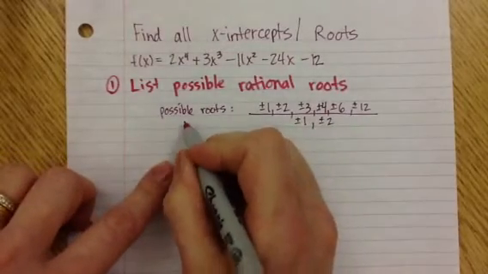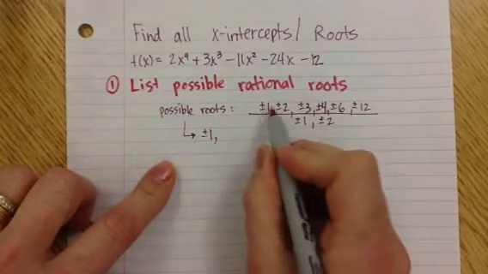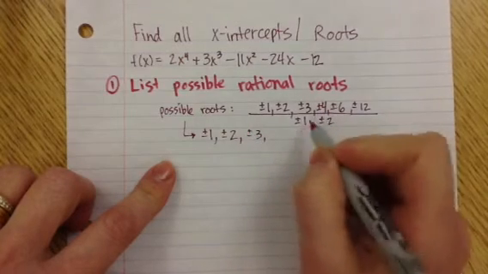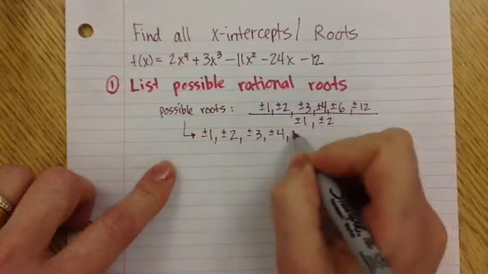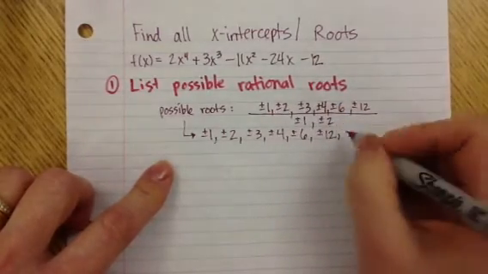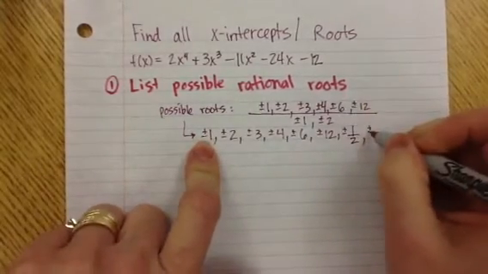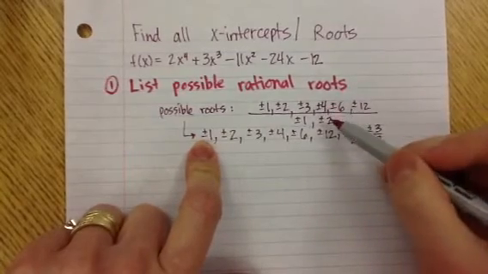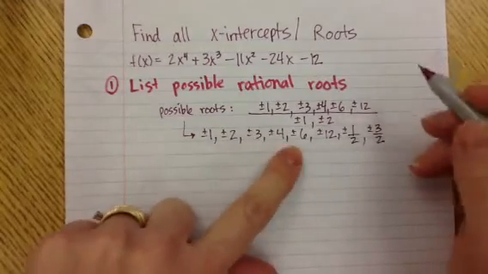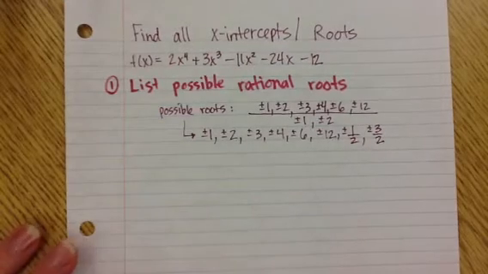Then we want to split the list, so our possible roots will be 1 over 1, so plus or minus 1, 2 over 1, plus or minus 2, 3 over 1, 4 over 1, 6 over 1, and 12 over 1. And then 1 over 2, 2 over 2 would be the same as 1, 3 over 2, 4 over 2 is the same as 2, 6 over 2 is the same as 3, and 12 over 2 is the same as 6. So we have 2, 4, 6, 8, 10, 12, 14, 16 possibilities.